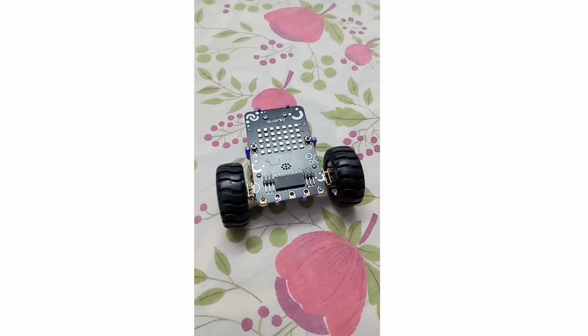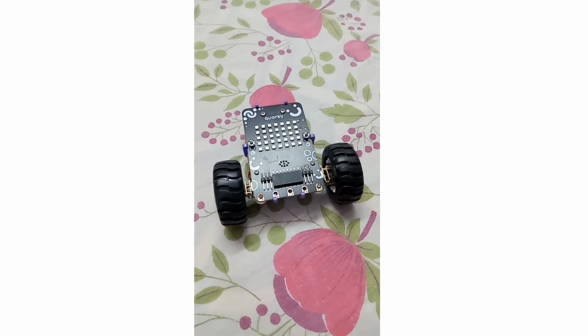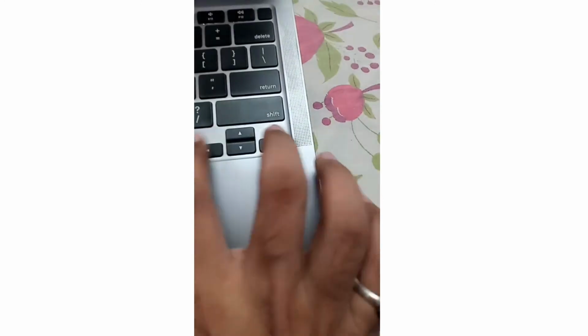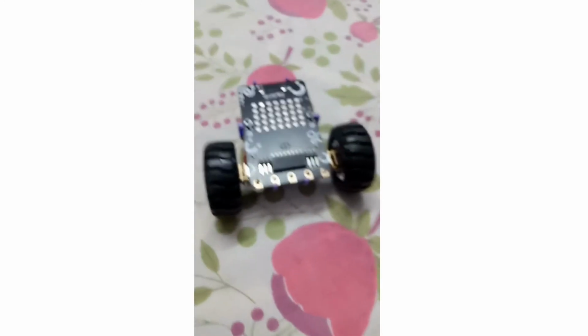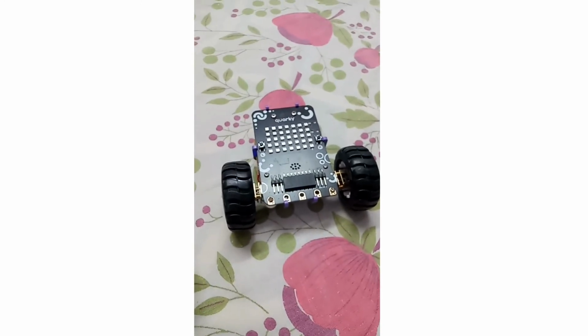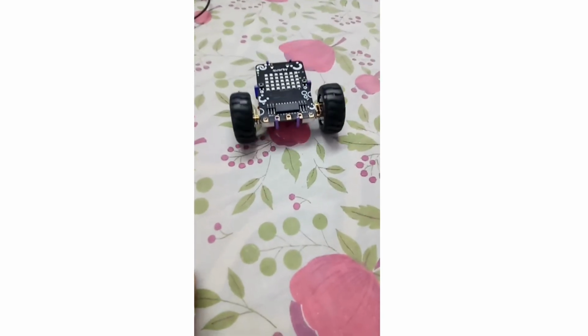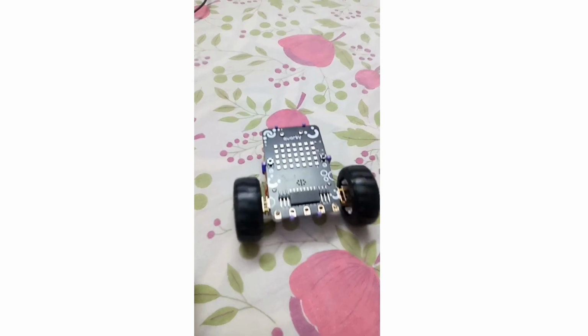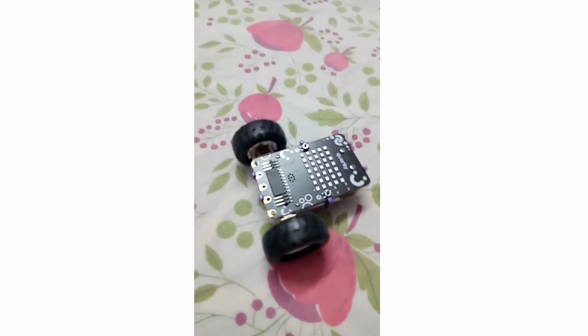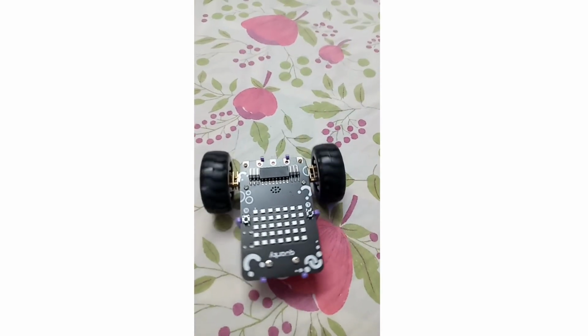Now I just wanted to check how it's going to move forward. So I'm going to press the up arrow, and as I press the up arrow, you will be able to see what happens to the Quarky. Now you can see the Quarky is going, no, don't go far. And if I press the down arrow, it comes backward. If I press the right arrow, it turns right.